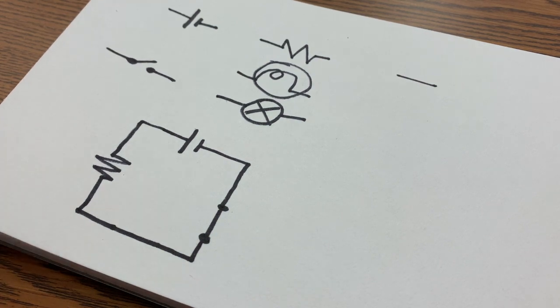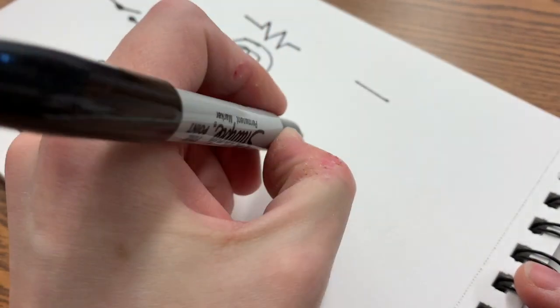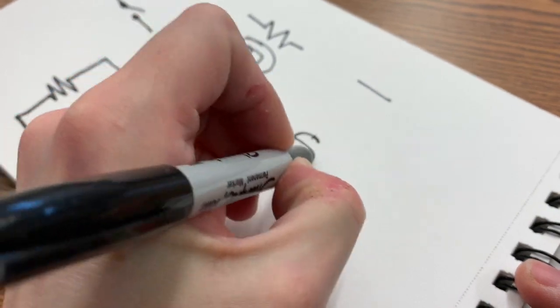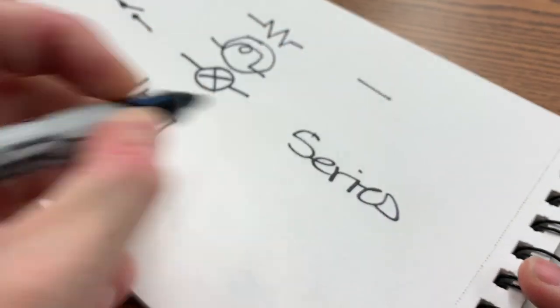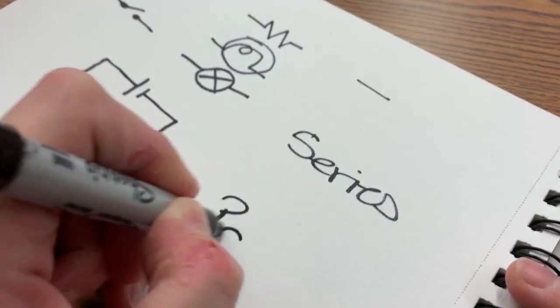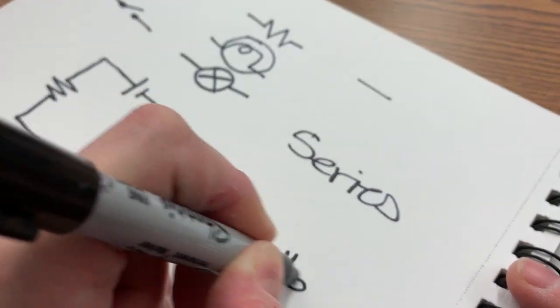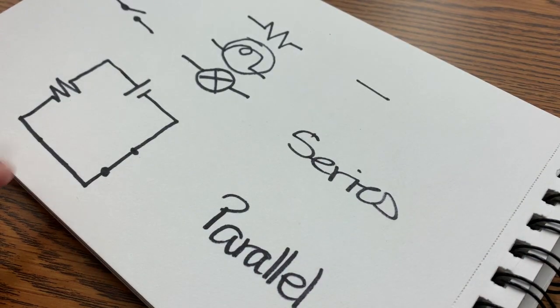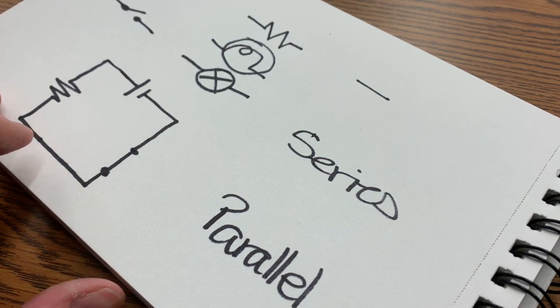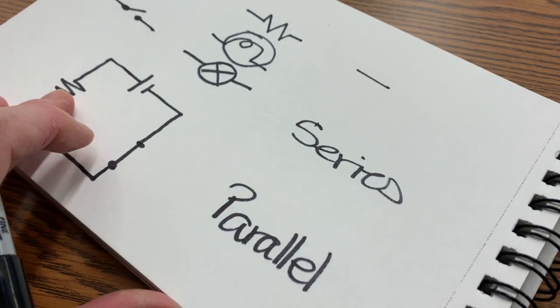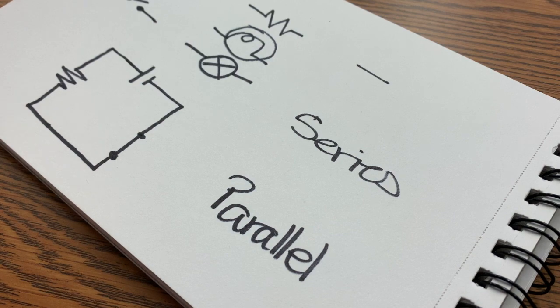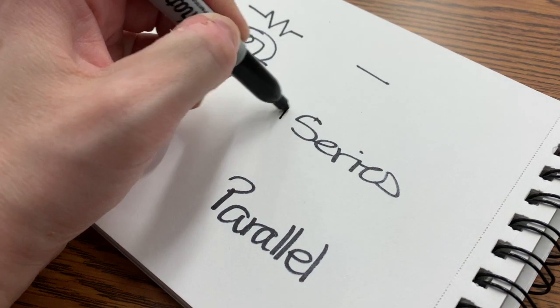There are also 2 other kinds of circuits. So you've got series and parallel. Now, how people talk about series and parallel normally would be like Christmas lights. Christmas lights used to be the most annoying thing in the world because they were in series.